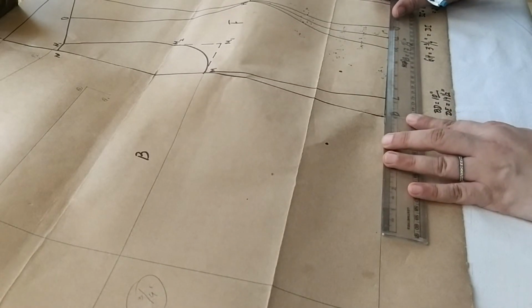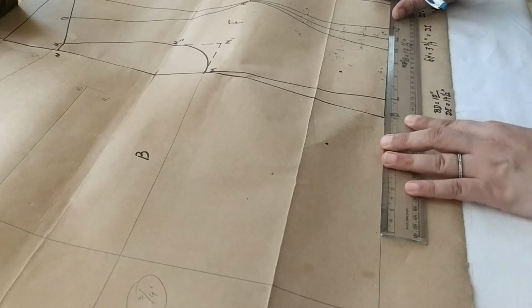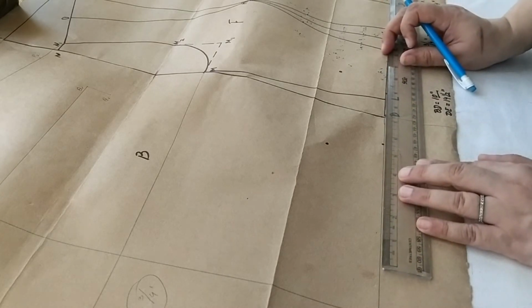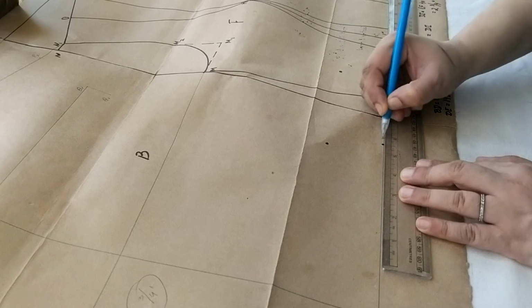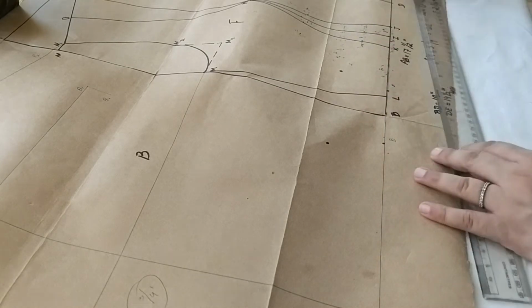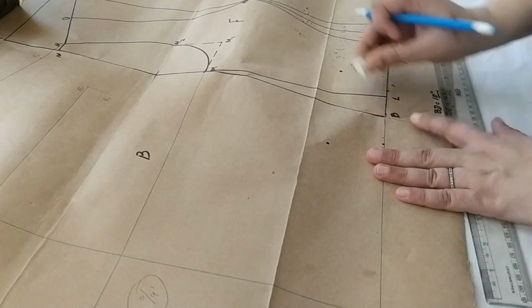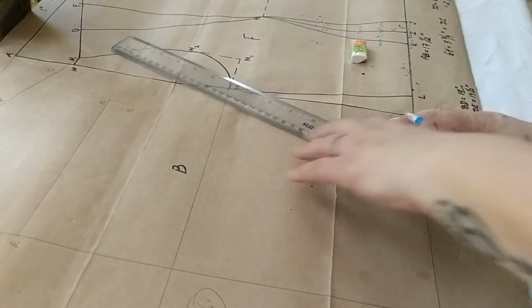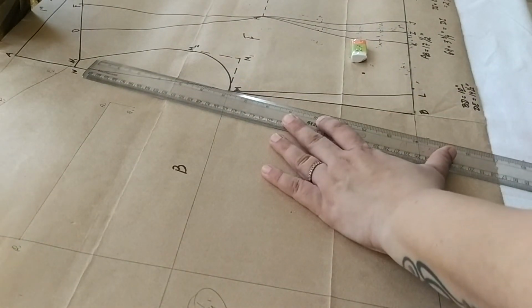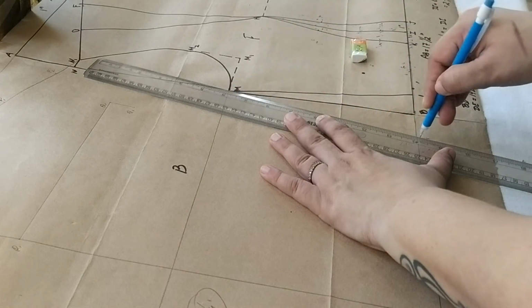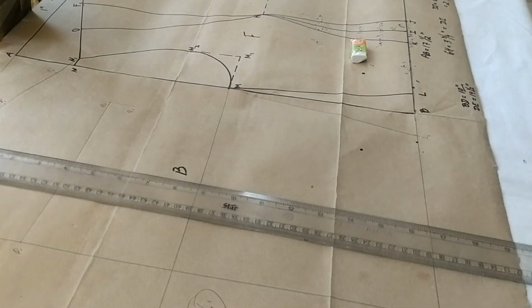The measurement comes out in my block to be 1 by 4 inches. So I'm going to mark 1 by 4 inches on the other side also and label it as L dash. Now you join L dash to M with a slanting line. This is for the underarm seam or the side seam of my block.